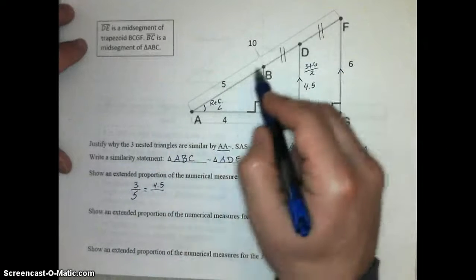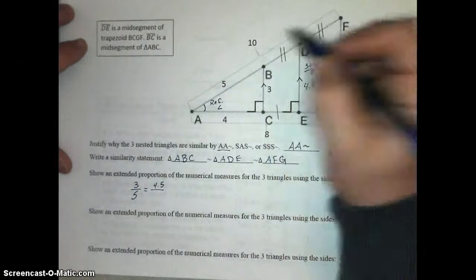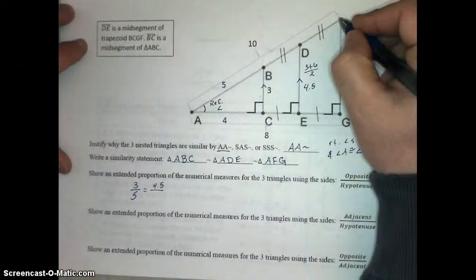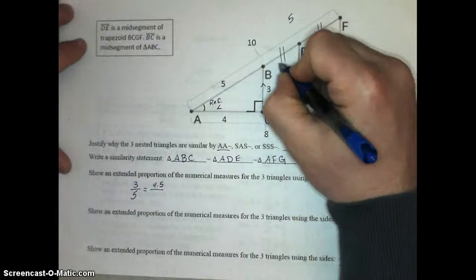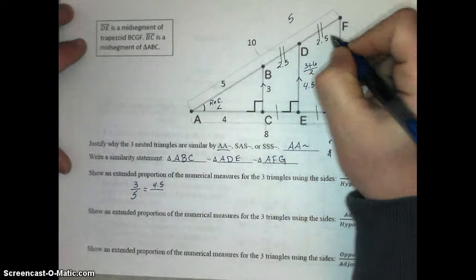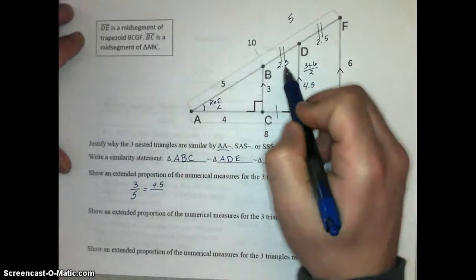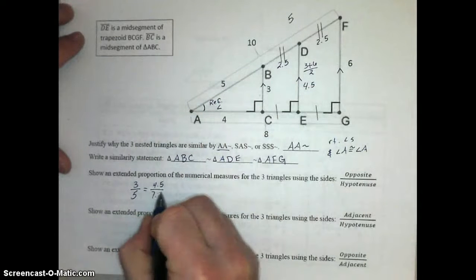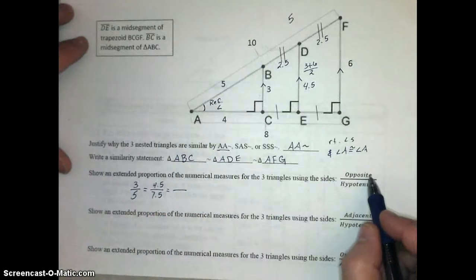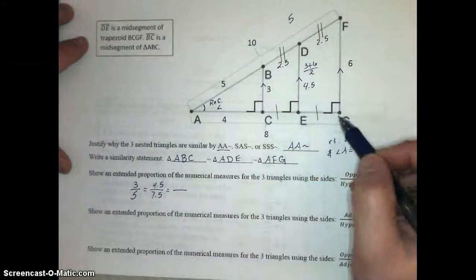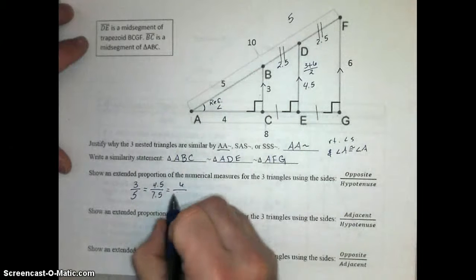And then the hypotenuse is 5 plus whatever BD is. Well, AF is 10, and this is 5, so BF has to be 5, and BD and DF should be congruent parts of 5, so those are each 2.5. So the length of AD is 5 plus 2.5, and you get 7.5. And that ratio should be the same as the opposite leg of triangle AFG from angle A, which is 6, over the hypotenuse, which is a total of 10.